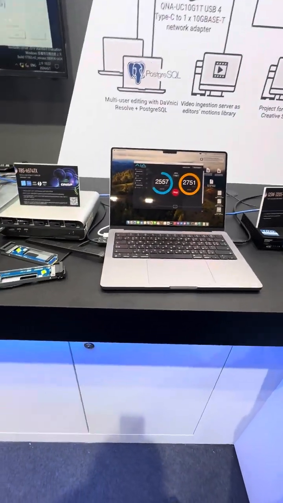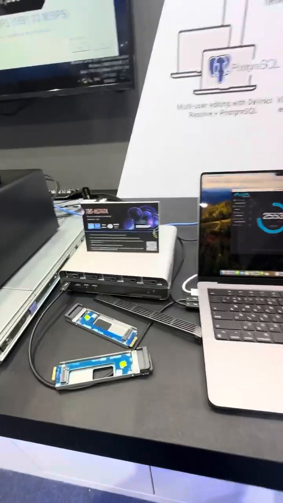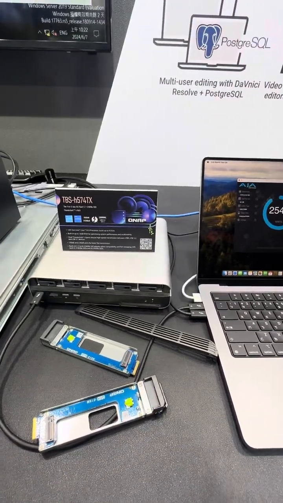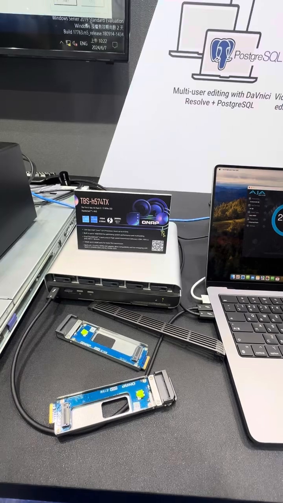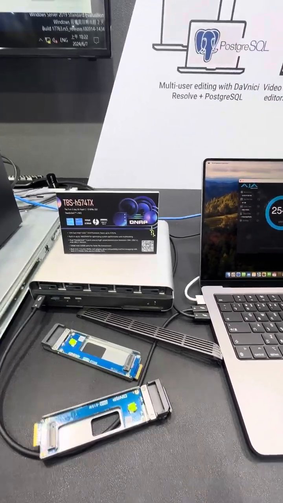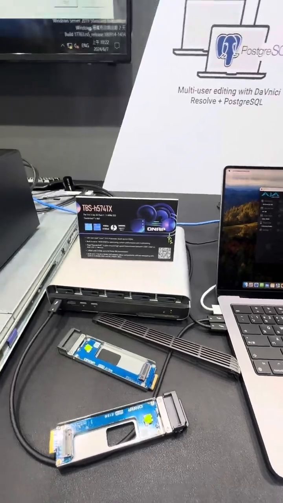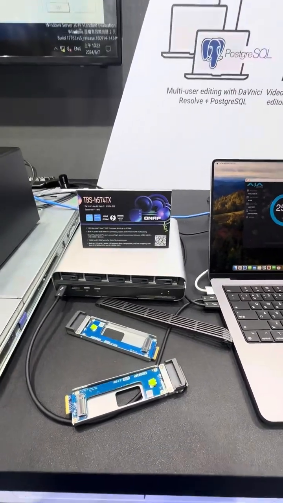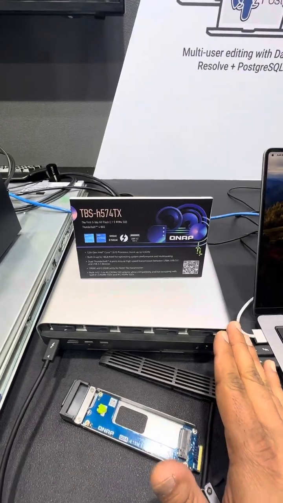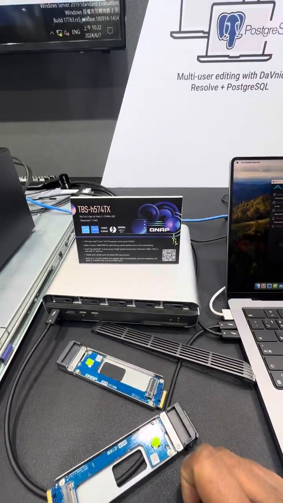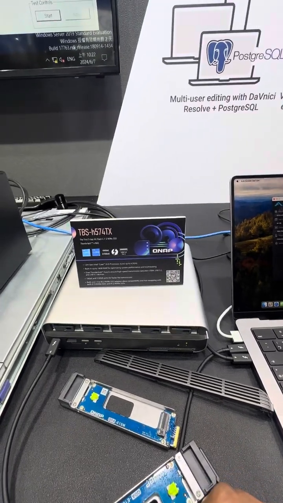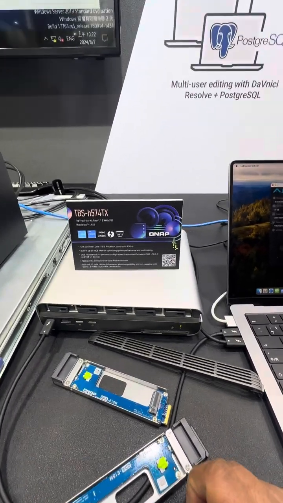Here we are also demonstrating another third category of video editing. Let's say you are a video editor who is always traveling, or you are a vlogger who is on the go, or you are a media company where you have to do a lot of video editing on the go. So in that case, we are offering this new solution which is called TBS-h574TX. It comes with all E1.S NVMe SSDs. This is a new form factor.